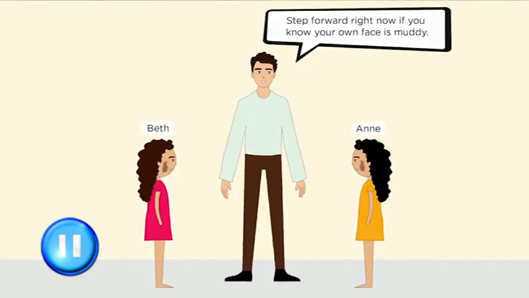Good luck. Any success? To get a grip on what's happening here, let's look at it from the perspective of one of the children. We'll call her Anne, and we'll call the other girl Beth. Let's consider the possibilities. Could it be that Anne's face is muddy, but Beth's face is clean? Well, if that were the case, then Anne would reason like this.